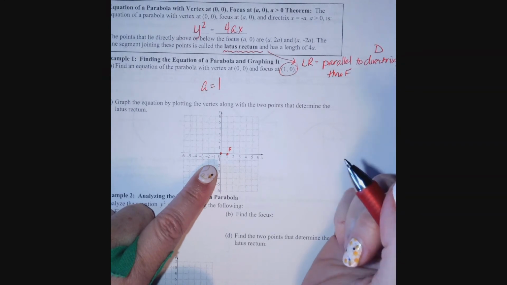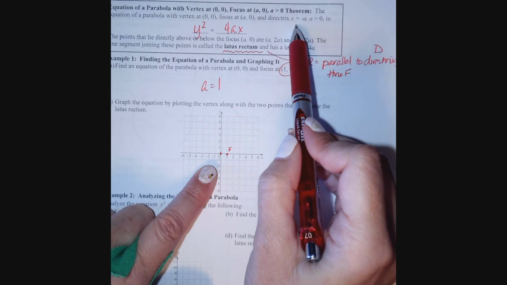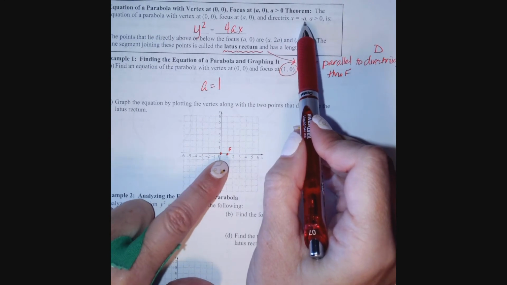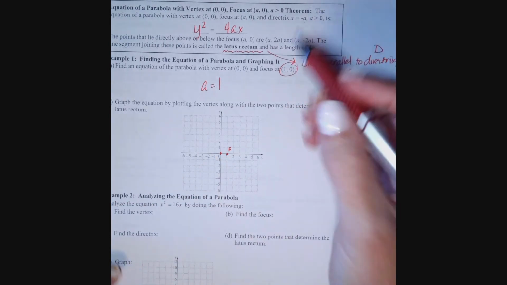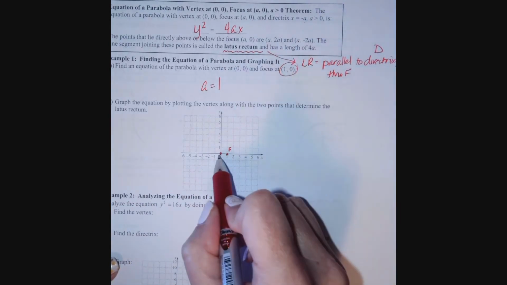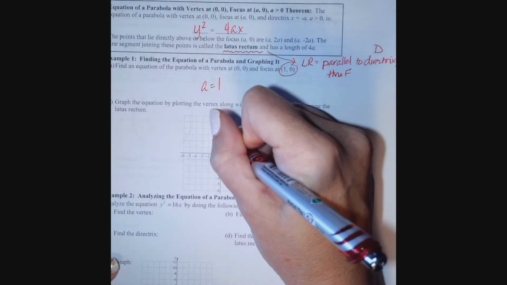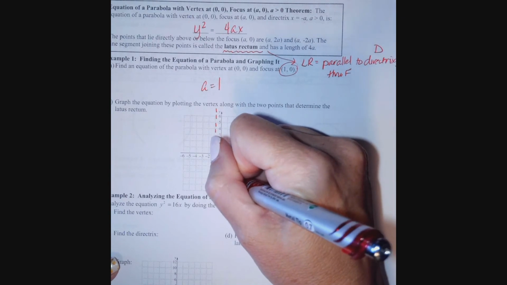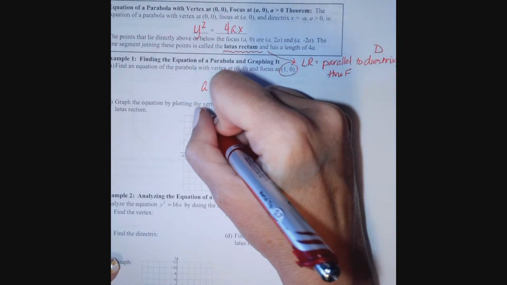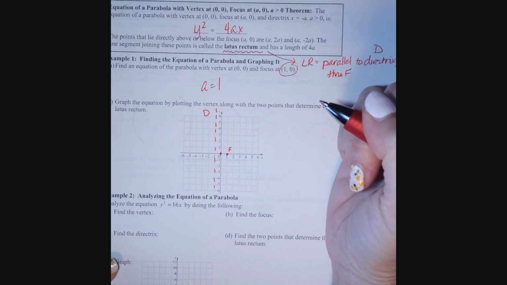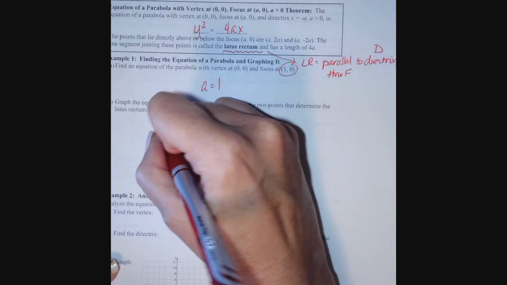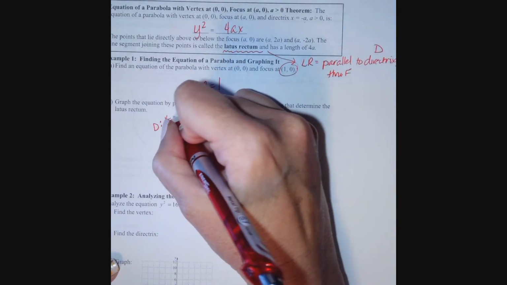The directrix is going to be that same distance back the other way, and it is going to be parallel to the latus rectum, perpendicular to the axis of symmetry. So if this focus is at positive 1, my directrix is going to be at negative 1. So this is my directrix, D. The equation for D is x equals negative 1.